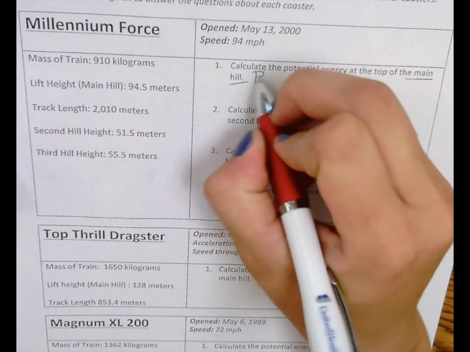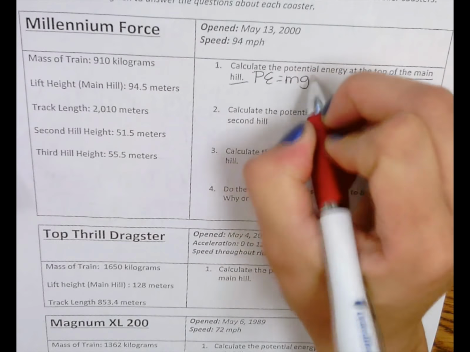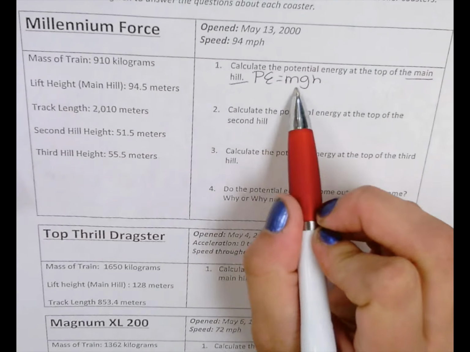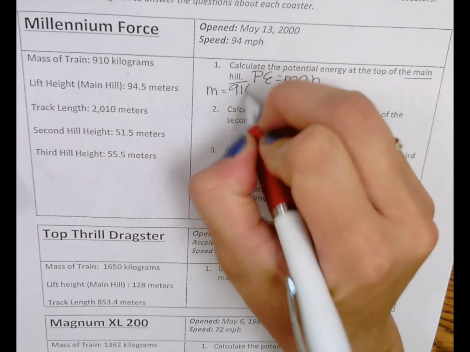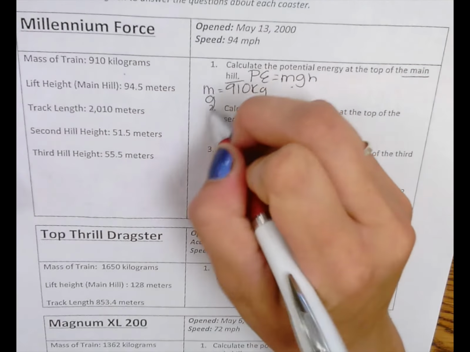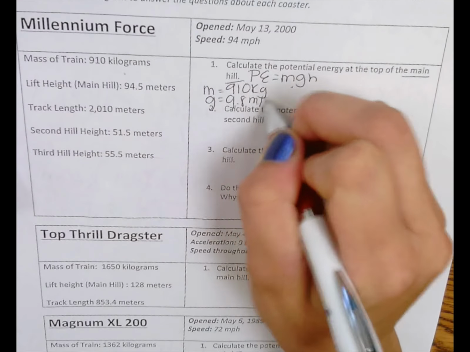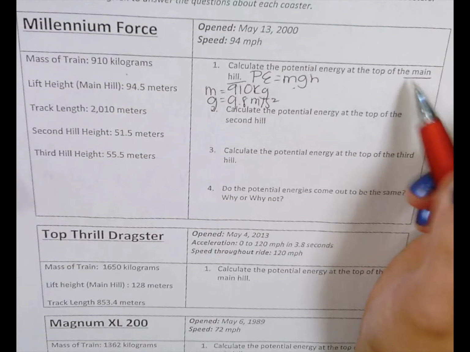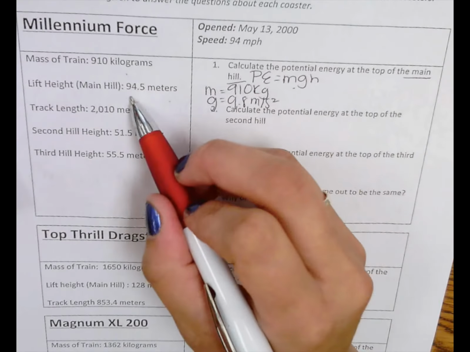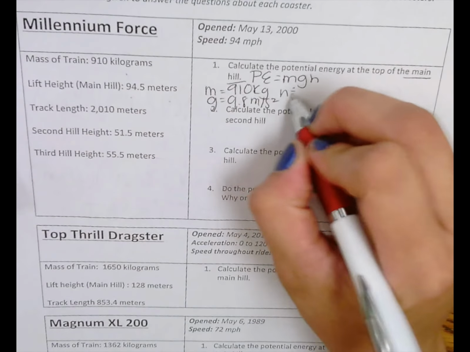So we know that potential energy is equal to mass times gravity times height. The mass, 910 kilograms. Gravity is not going to change. That's 9.8 meters per second squared. The only thing that's going to be different in these problems is height. And because I asked about the main hill, you're going to use the height 94.5 meters.